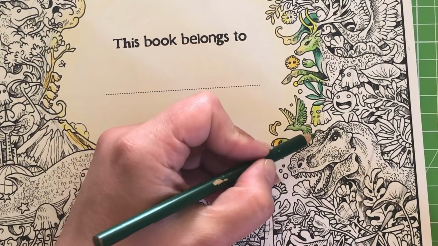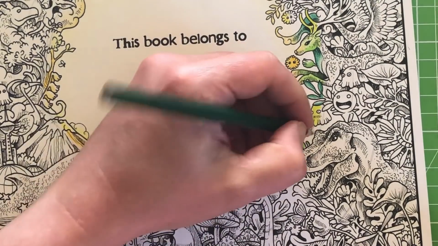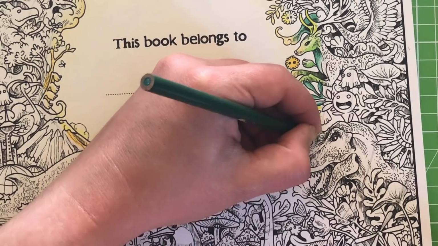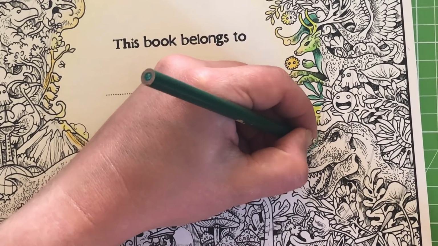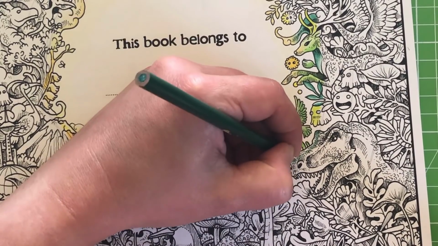So we've got the start of the T-Rexes just on the threshold of my line here, and I quite like the idea of having a dark green T-Rex, so I'm just going to add a little bit in here for him. He looks kind of mean.